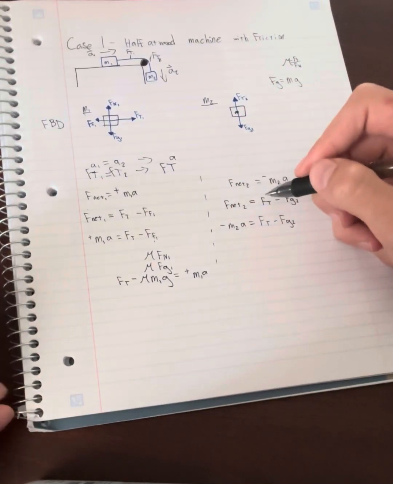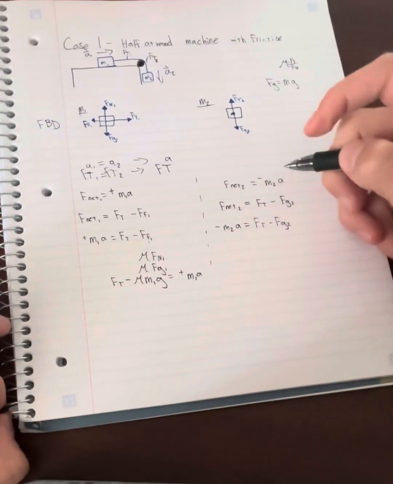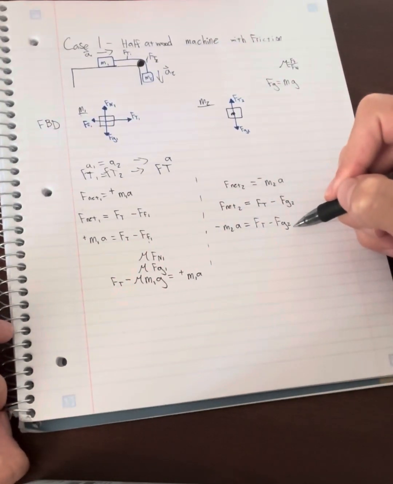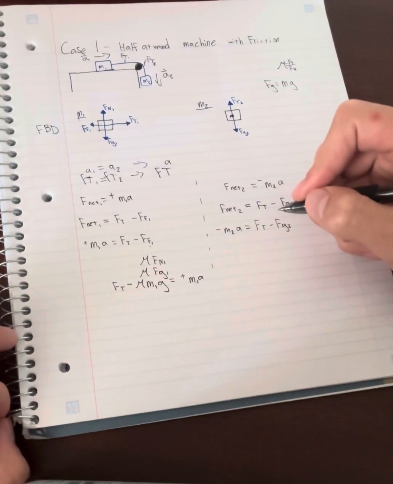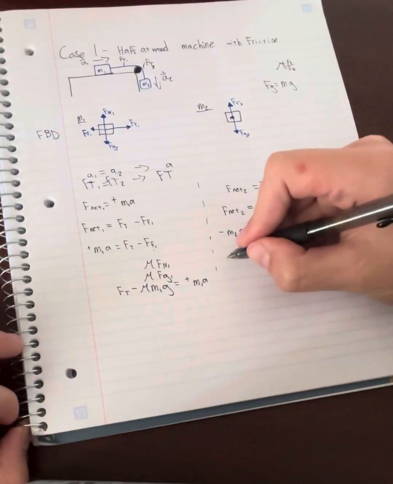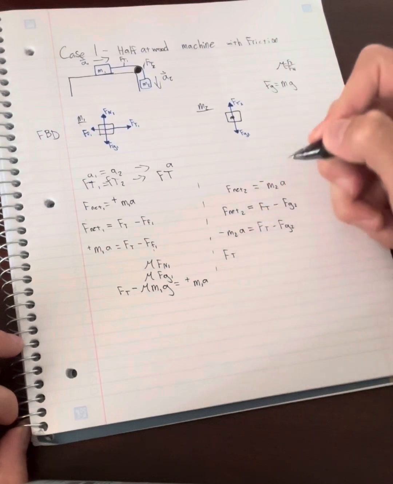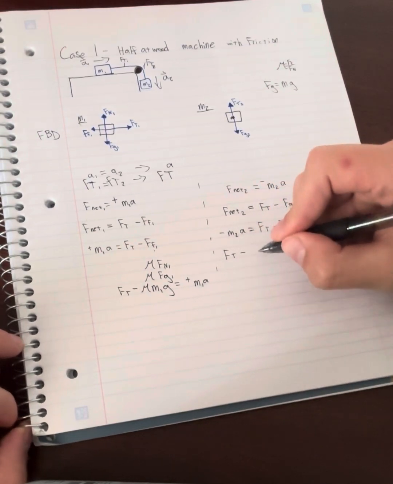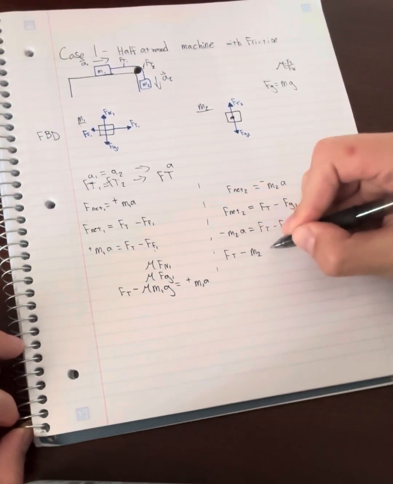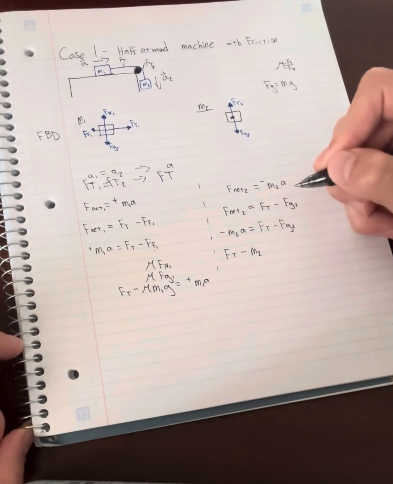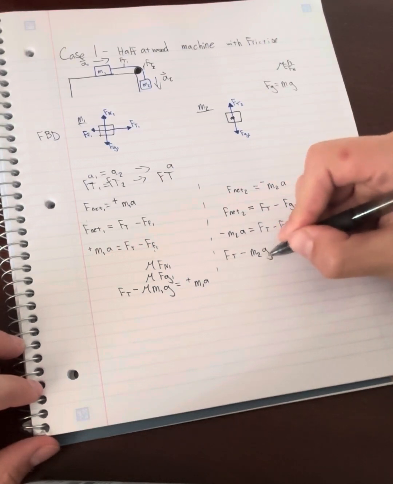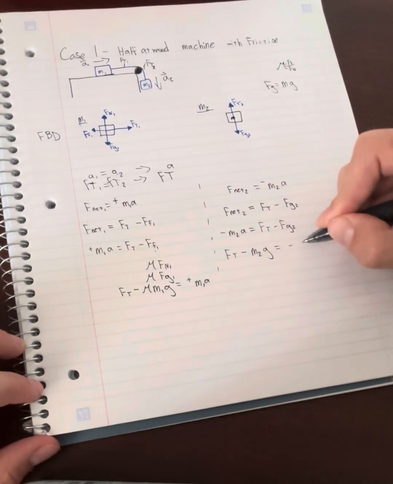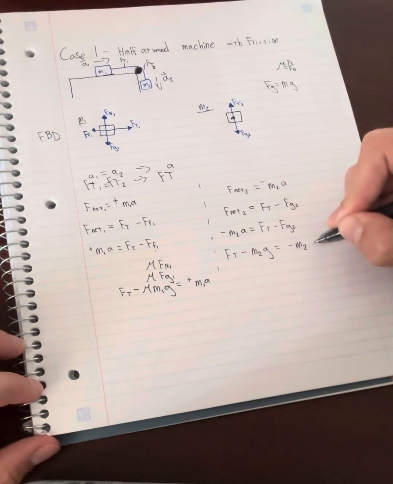For mass number 2, this force of gravity can be written as mass 2 times gravity, and so we've got force of tension minus mass 2 times gravity. That's equal to negative mass 2 acceleration.